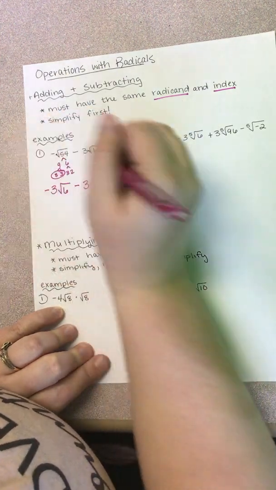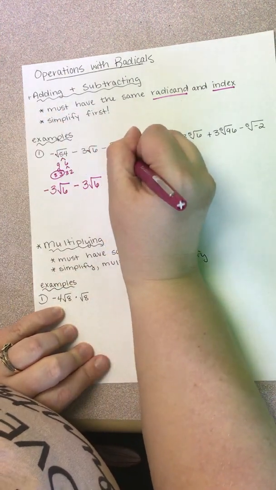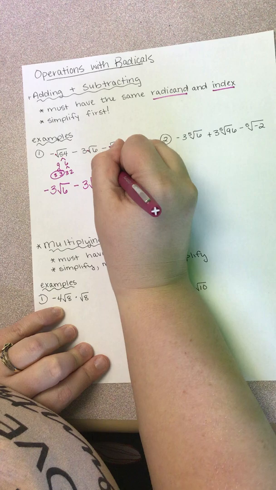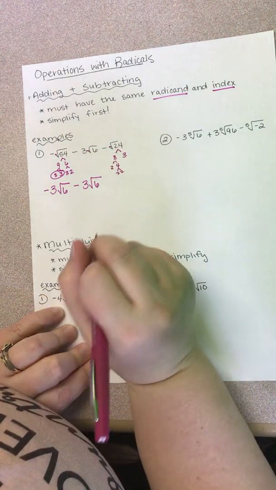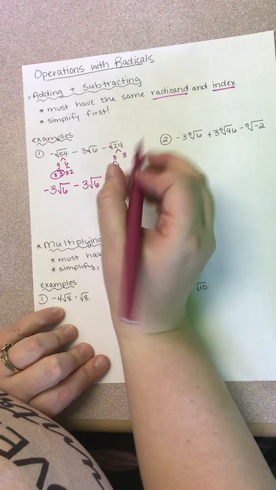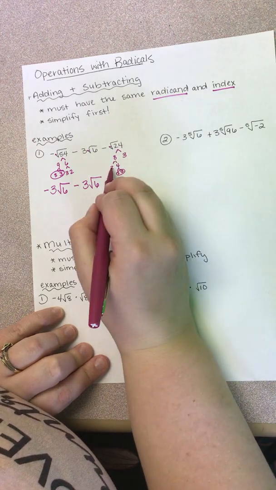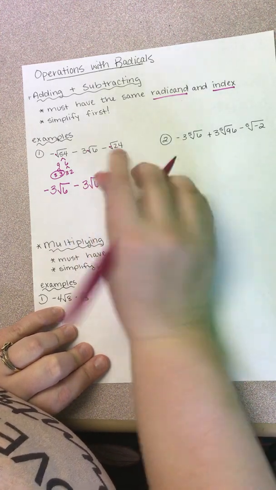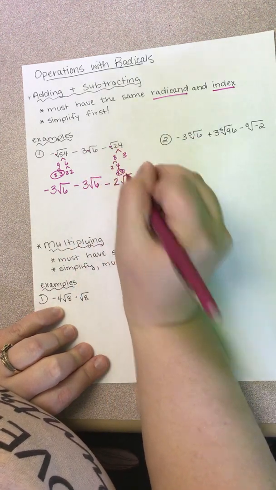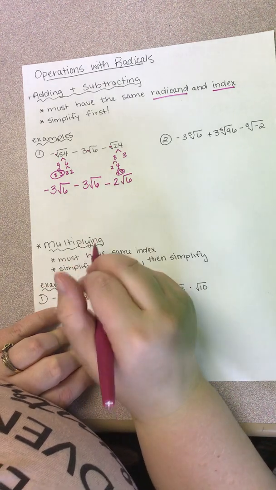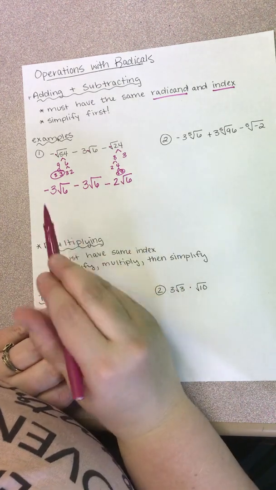And then when I break down the 24, I'd get 8 and 3, and then 2 and 4, and 2 and 2. And I'm looking again for pairs. So I have a pair of 2's right here, and a 2 and a 3 left over. Again, I have that minus sign there, so I'm going to have a minus 2 square root of 6. So far, that should be a review of the things that we did the earlier part of the week.